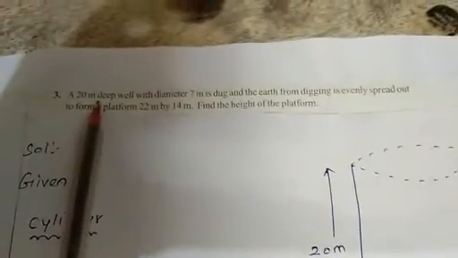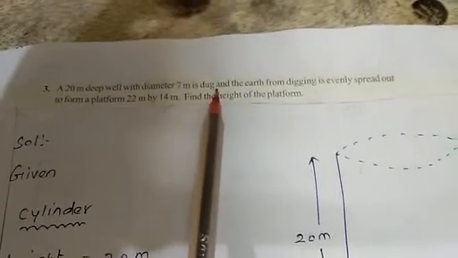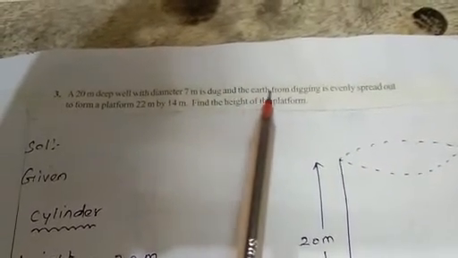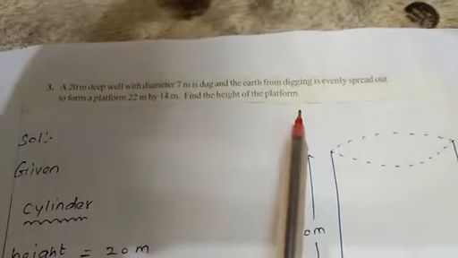Next, third problem. A 20 meter deep well with diameter 7 meter is dug, and the earth from digging is evenly spread out to form a platform 22 meter by 14 meter. Find the height of the platform.